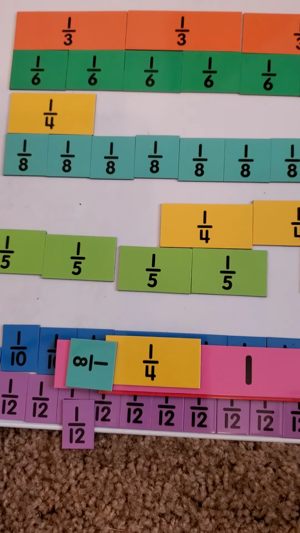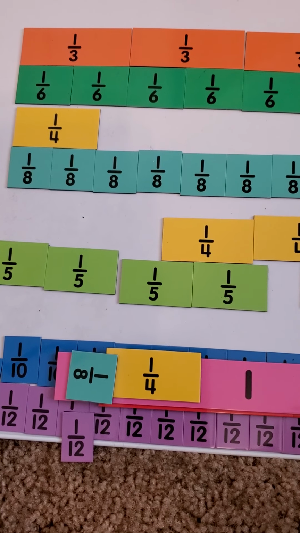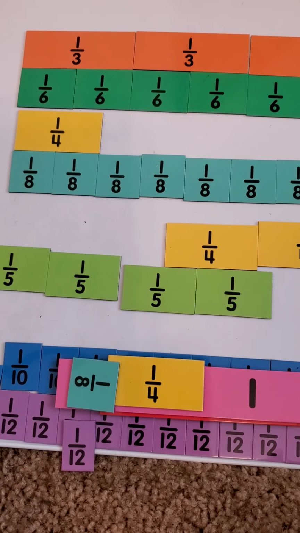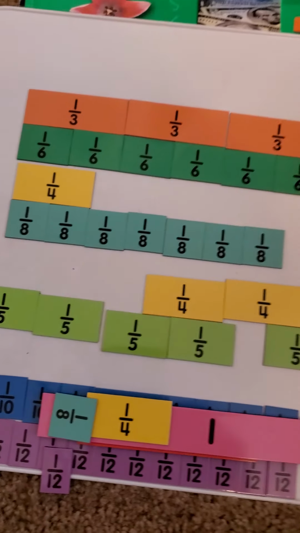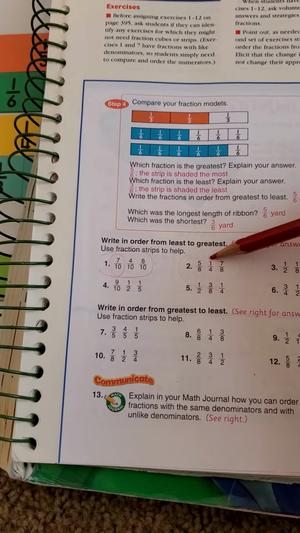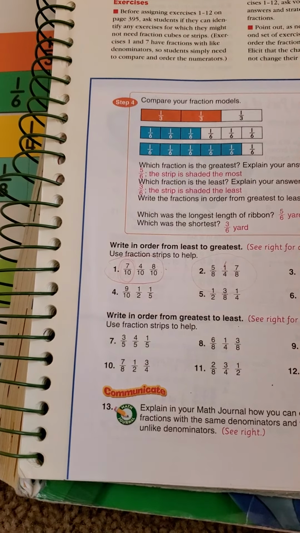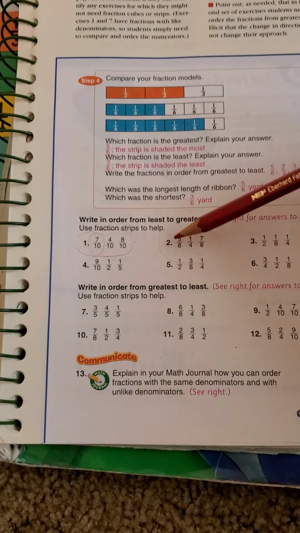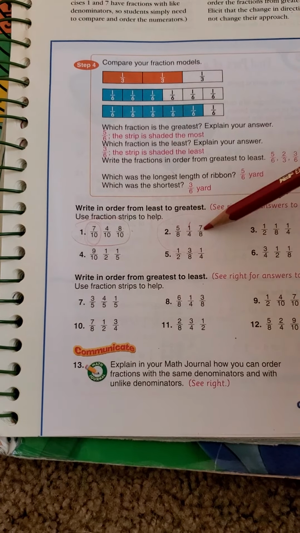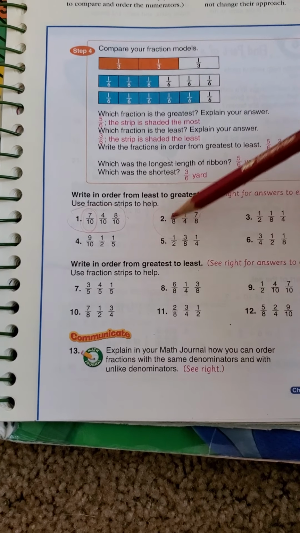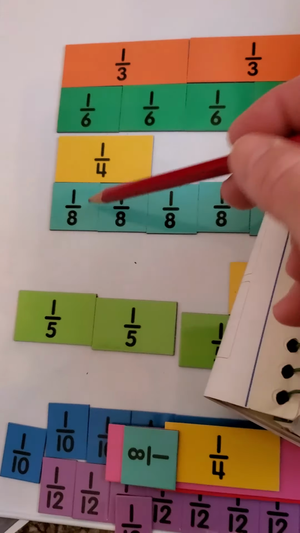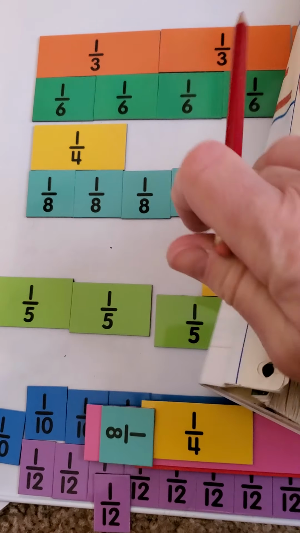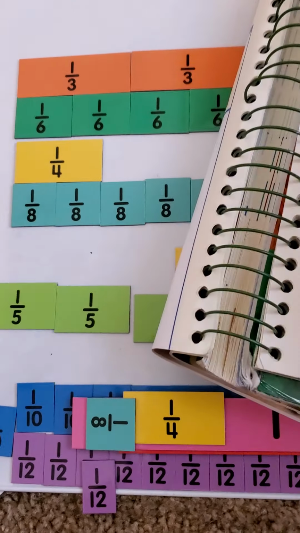So what would be number 2's answer from least to greatest? It would be what? 1/4. Let's go back to our book. 1/4. Then what would come next? Right? 5/8 and then 7/8, because 7 is more than 5, and these are both eighths. And 1/4, we can already see here that 1/4 equals 2/8. So we know that this is greater. Okay, so that's how you do that.